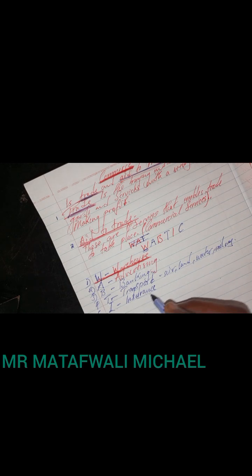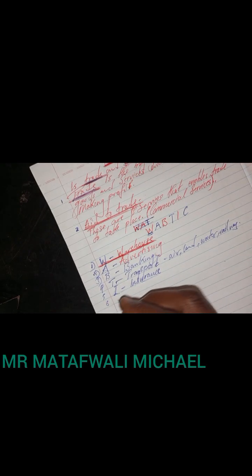So insurance enables a trader, especially those who are engaged in international trade. Insurance ensures that they do not encounter a loss in case of any calamity or risk.